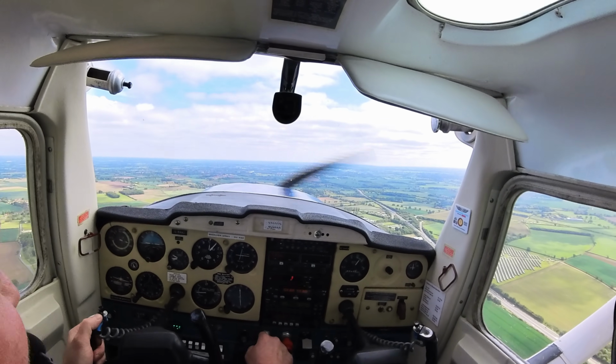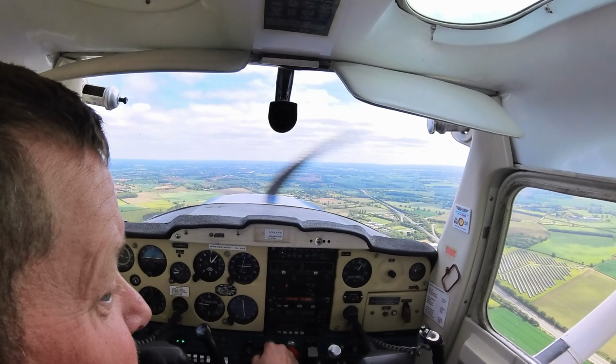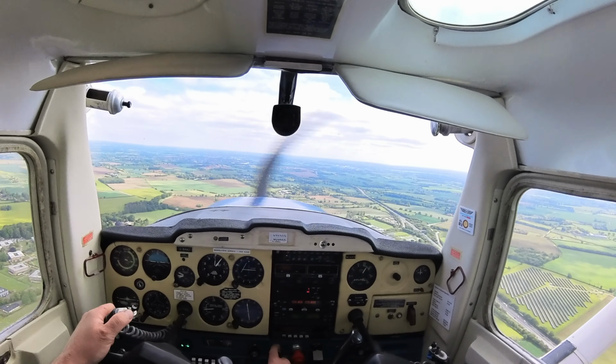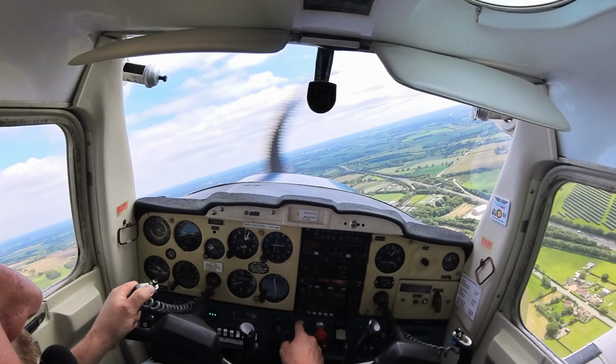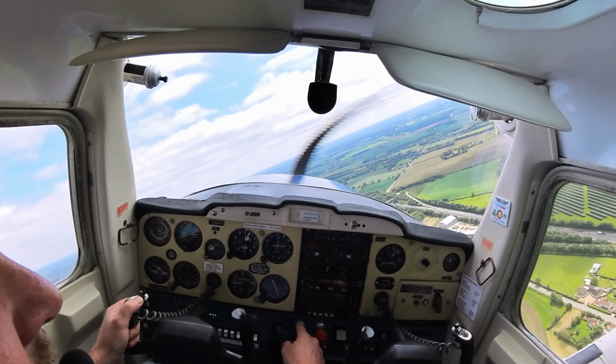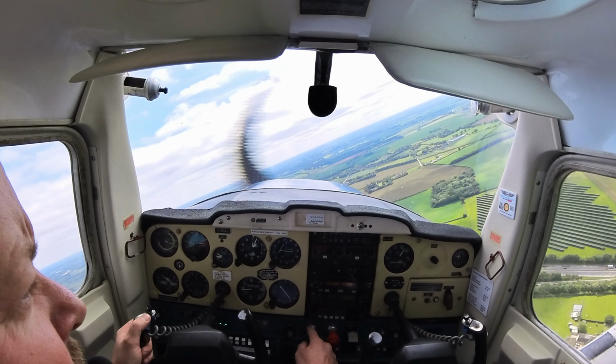We turn on to base leg when we get to the solar farm, which is just to the right of the road below. You will also see on the other side of the road, and parallel to the solar farm, is Wymondham College. Okay, let's get set up for the landing.